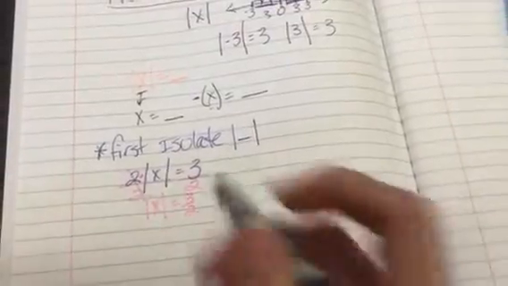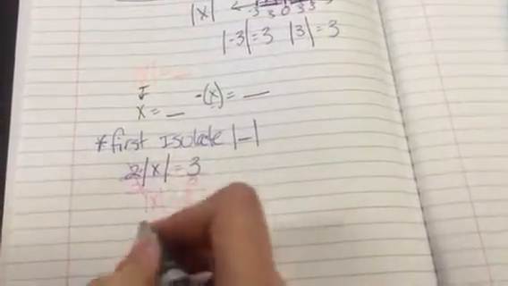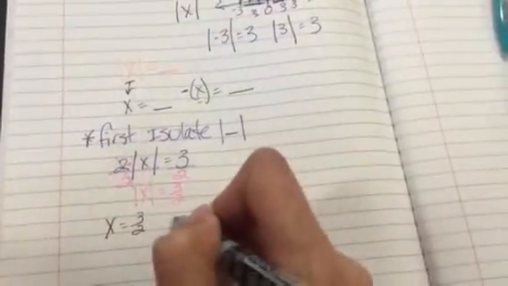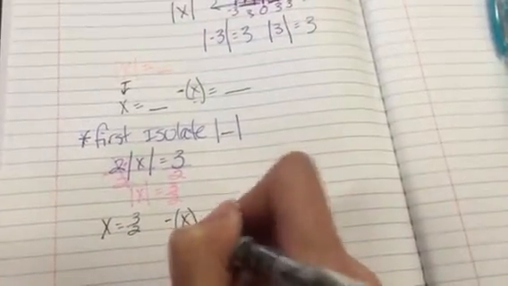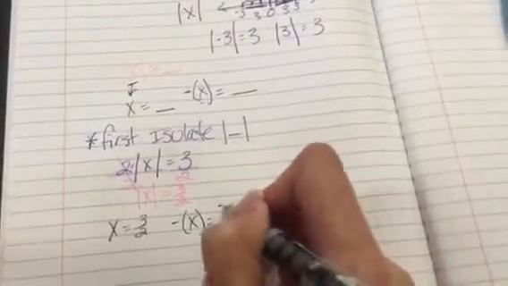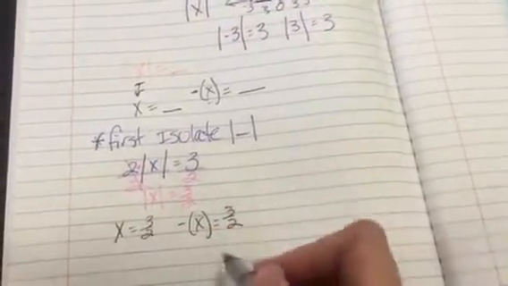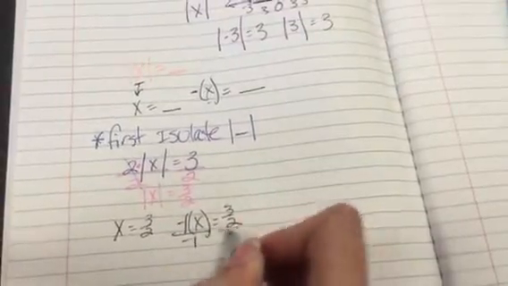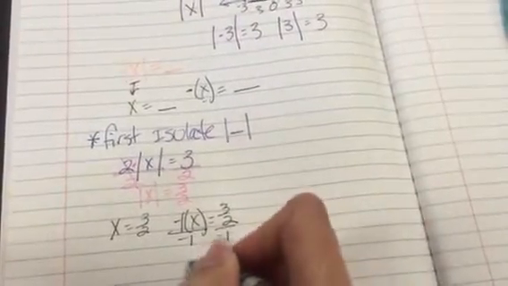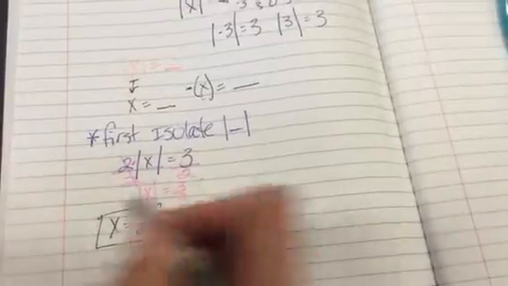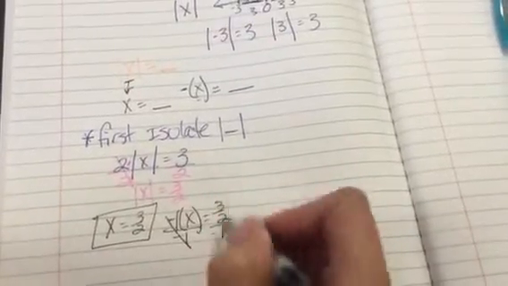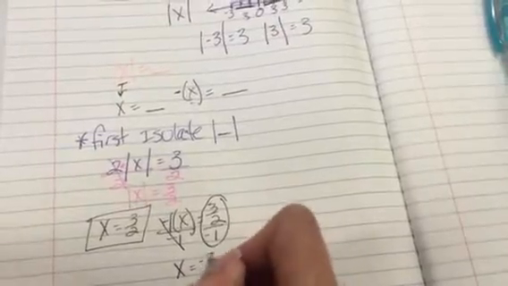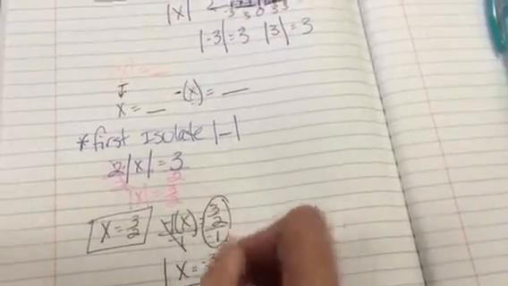And then when I split that into my two possibilities, I know that x could equal 3/2, or the negative of whatever x is could also equal 3/2. So when I solve here, there's a 1 here, remember, so I'm going to divide by -1, and I know that x could be +3/2, or from this last expression, when I do the division, x could also be -3/2.